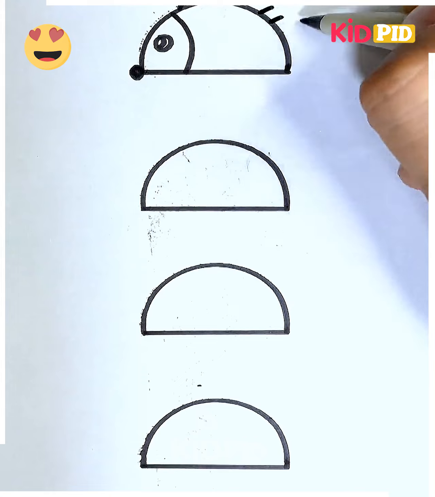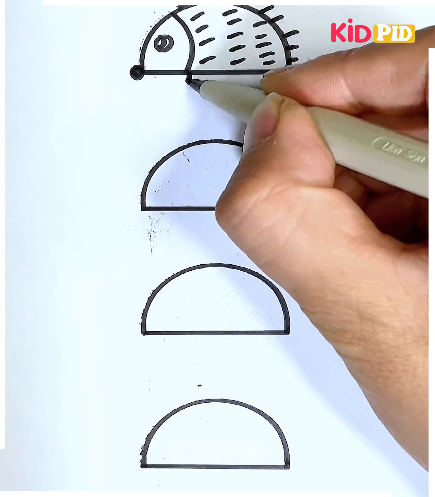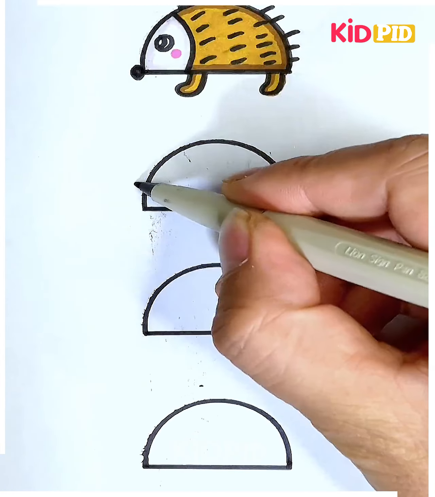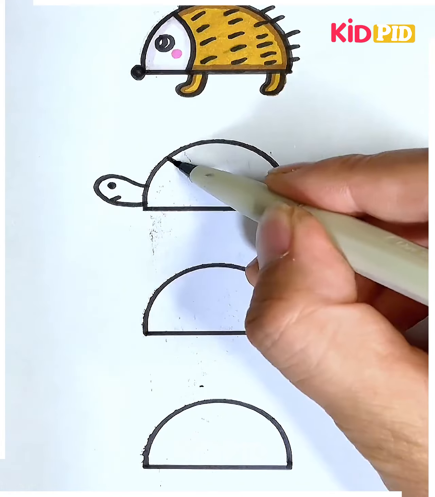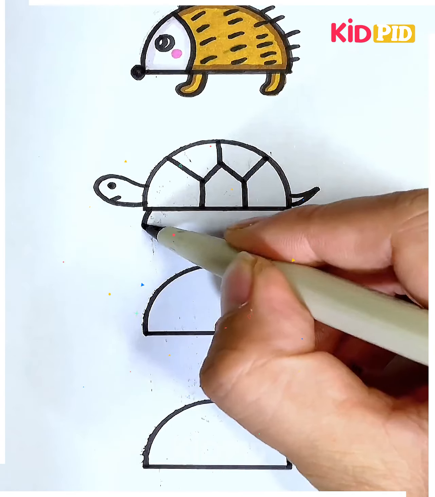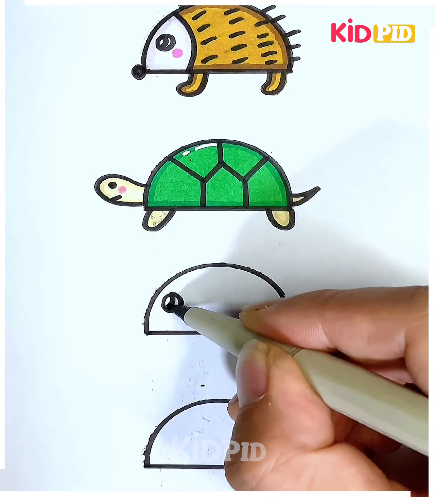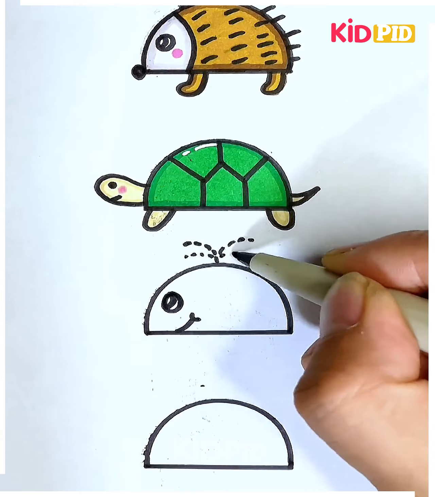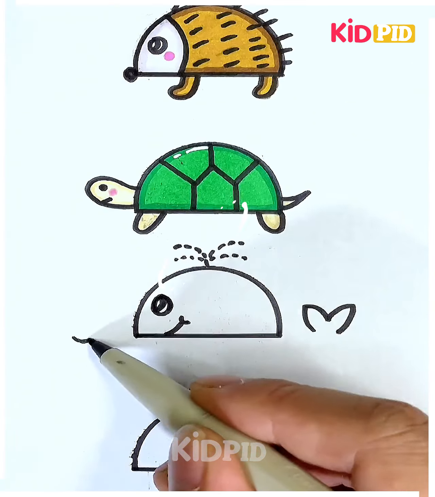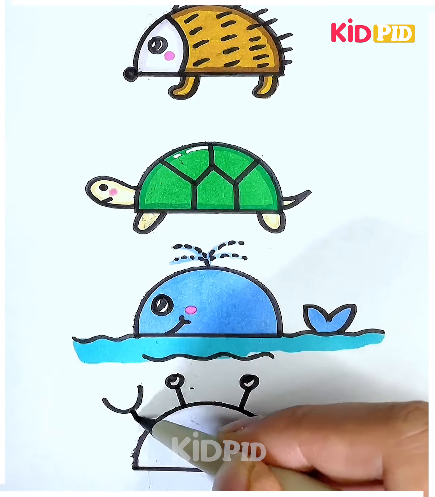For this one, you just have to make the four semicircles as apparent here. After that, you just have to make the differential features that are going to represent the different creatures. The first one is just the porcupine. You can see its spiny body. The second one is the turtle, and you can see the third one is a dolphin. We are adding some of the water in the background, and the fourth one is the crab.